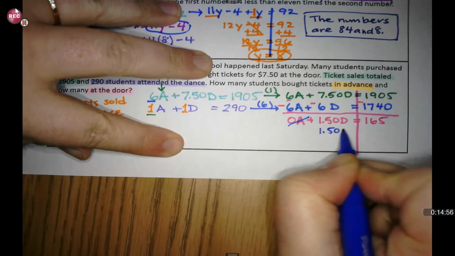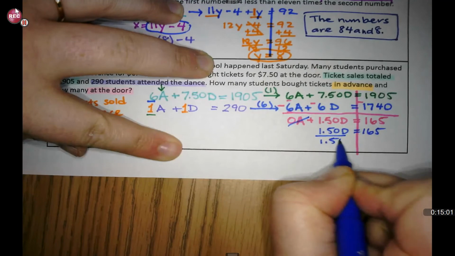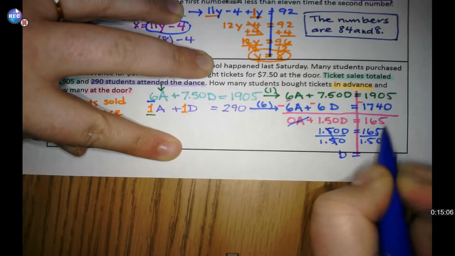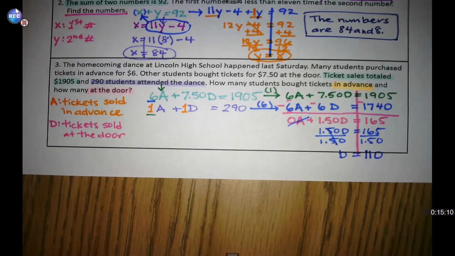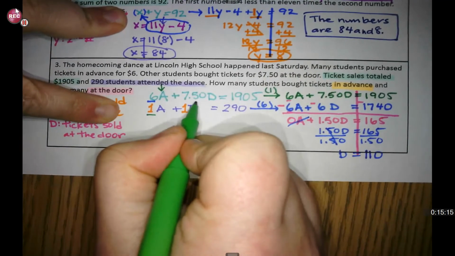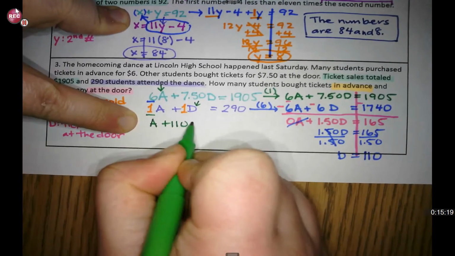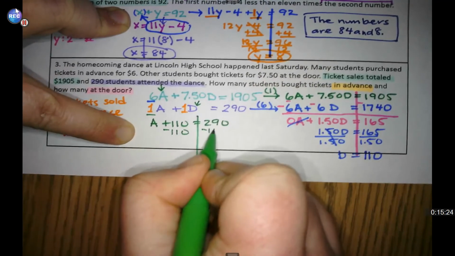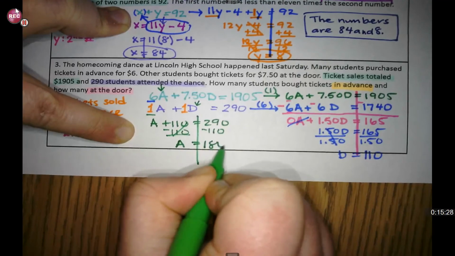So that means my A's are gone. I just have 1.50D equals 165. Well, that's just a one-step equation. Even though it has a decimal, it's still the same process. So D equals, and if you did that on a calculator, you would get 110. Well, how do you find that solution? You take that and plug it into one of these. I'm going to plug it into the second one. So I just have A plus 110 equals 290. Well, I'm going to subtract 110 from both sides, and that gives me A equals 180.